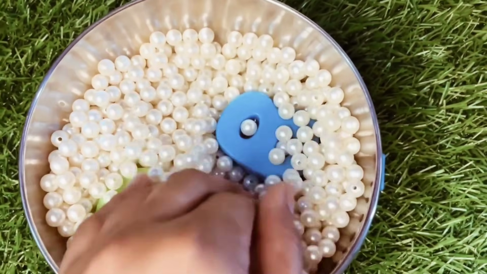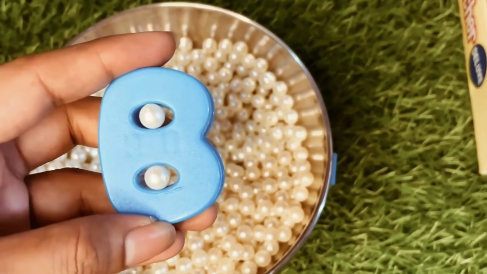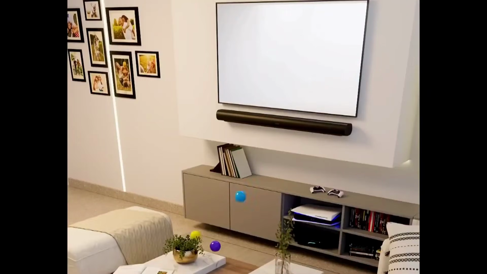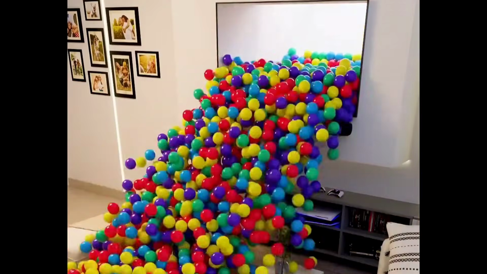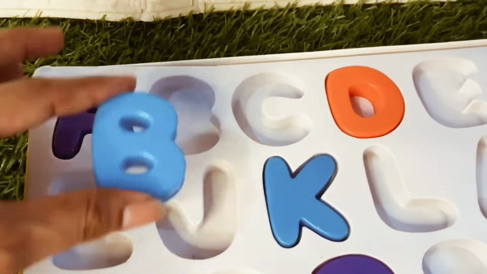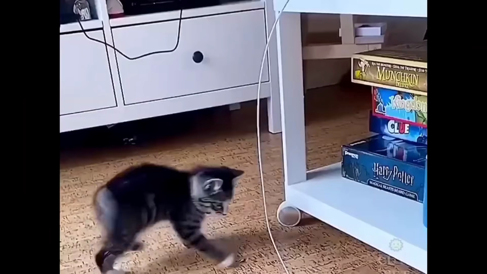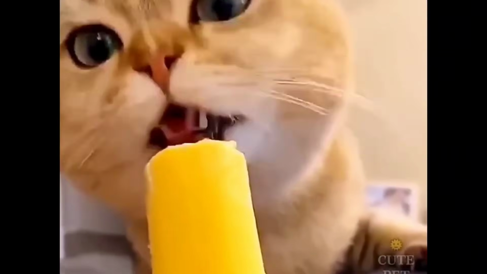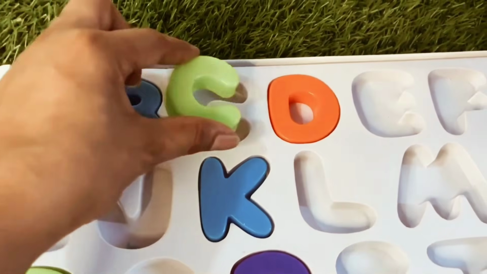What letter is hide among these white bowl here? We got letter B. B is for ball. Let's letter B after A right here. Let's find another one. Now we get letter C. C is for cat, where we should put A, B, C, D.